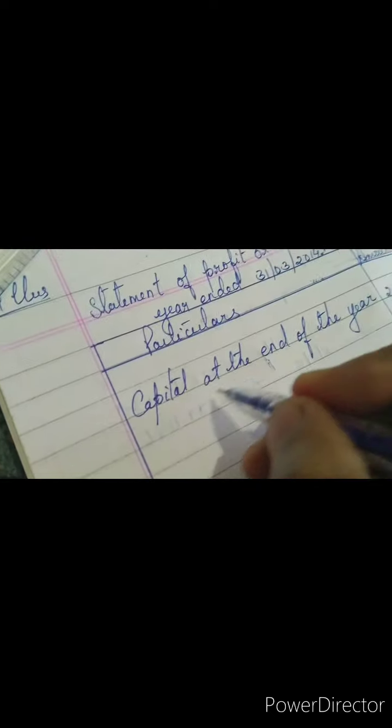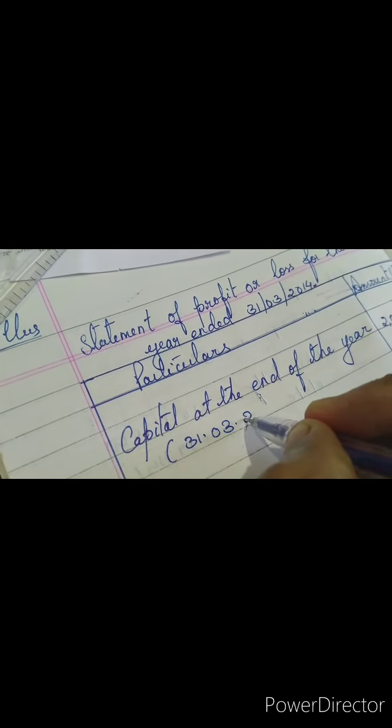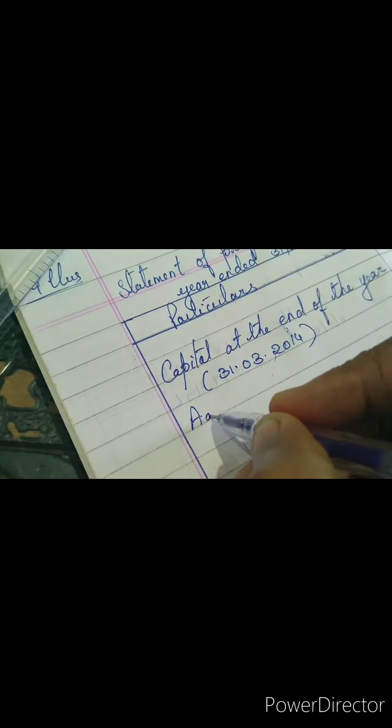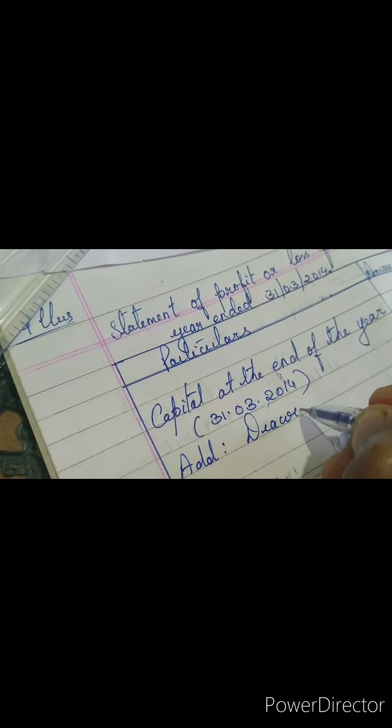2,02,500. Okay, be very careful with your statements. They should be very, very clear. Mention dates wherever it is possible. After that, we add drawings. Drawings, we have done the calculation before itself.